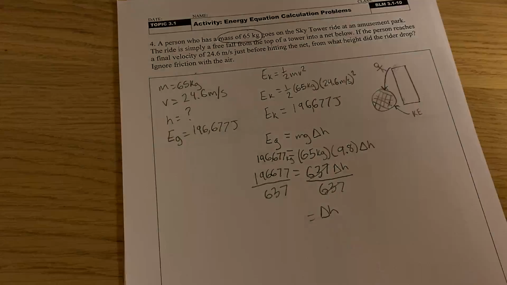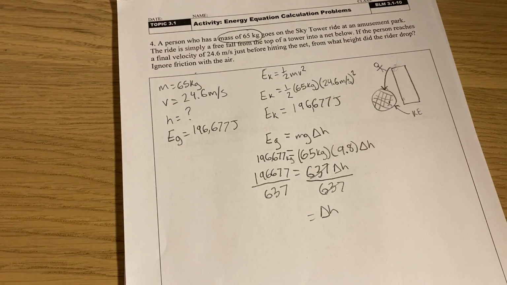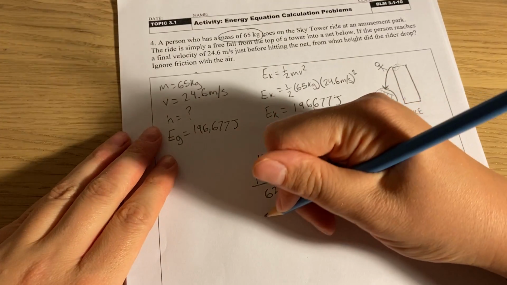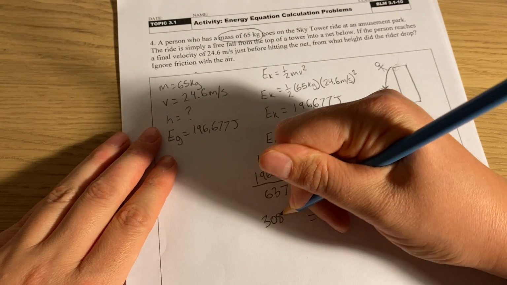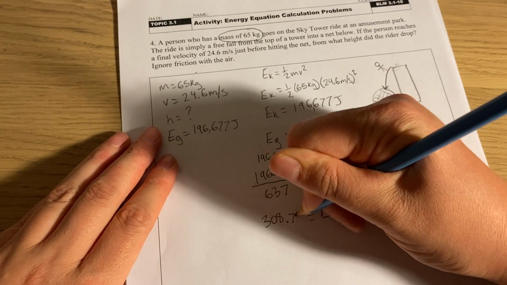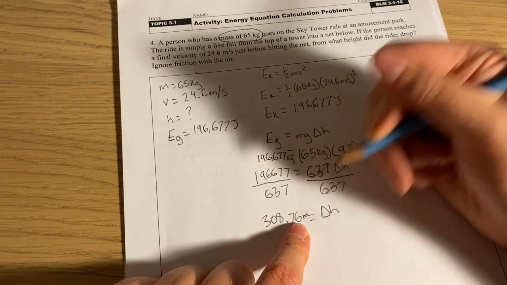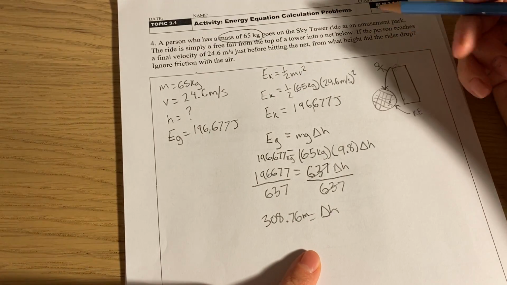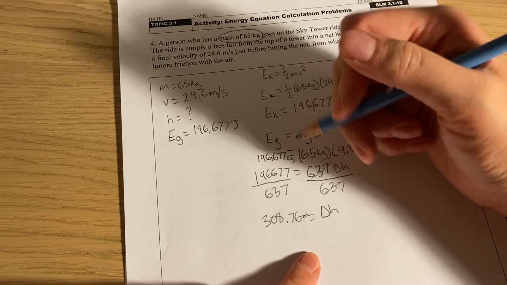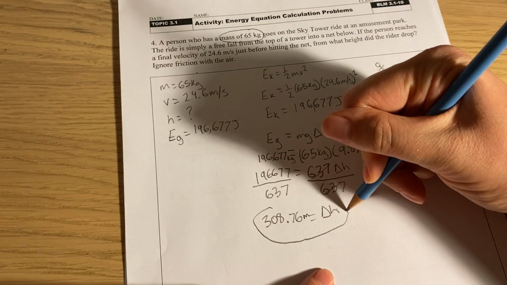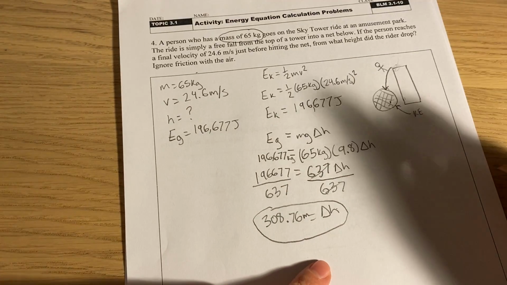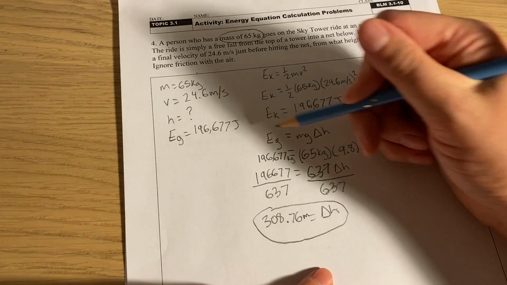So my delta h is 308.76. 2 decimal places is fine. And this is height, so that is meters. So from what height did the rider drop? 308.76 meters. Phew, that was a toughie.